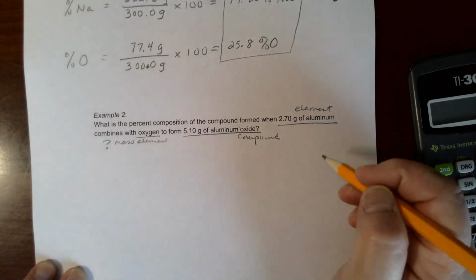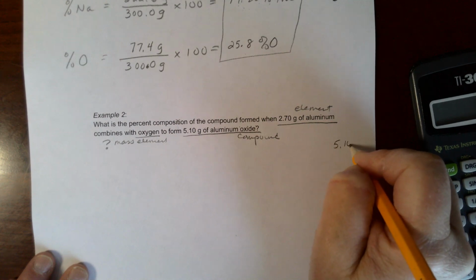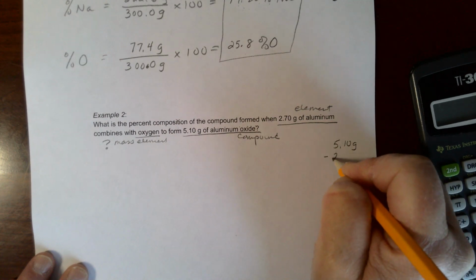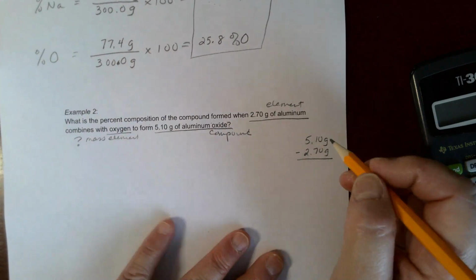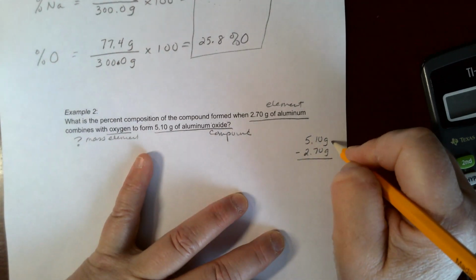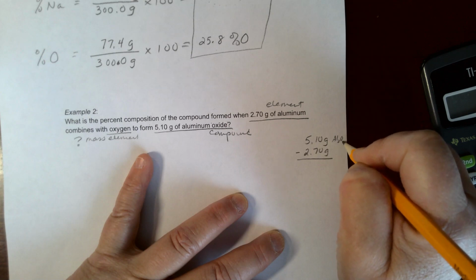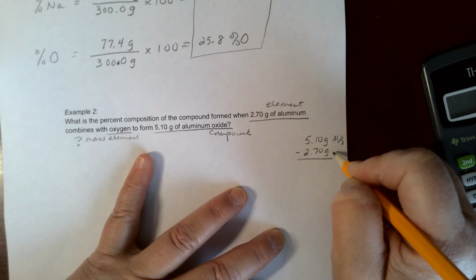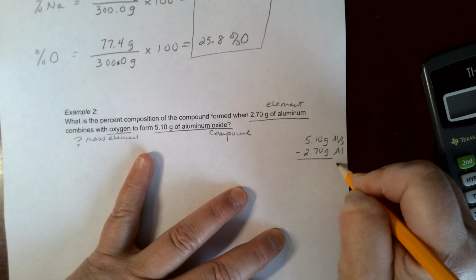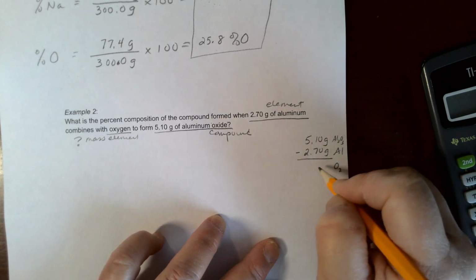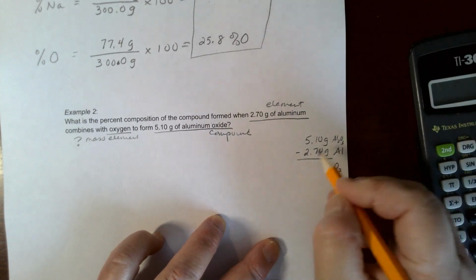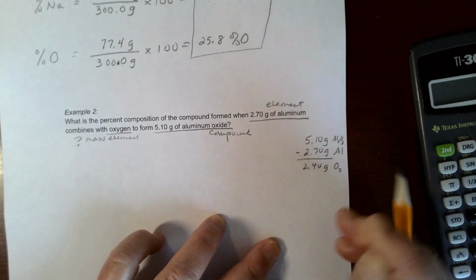But we can figure that out because the mass of the compound minus the mass of the element will give us the mass of the oxygen. So 5.10 was the aluminum oxide, Al2O3. 2.70 was the mass of aluminum, and therefore the mass of the oxygen is going to be the difference between those two numbers. So that works out to be 2.40 grams.